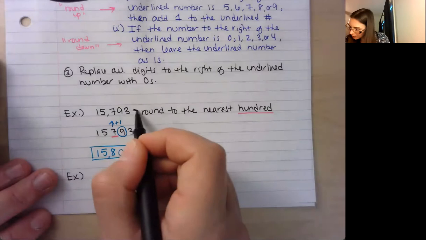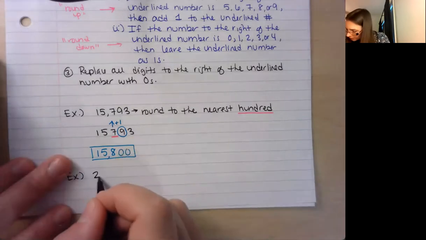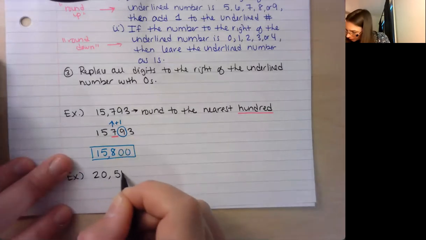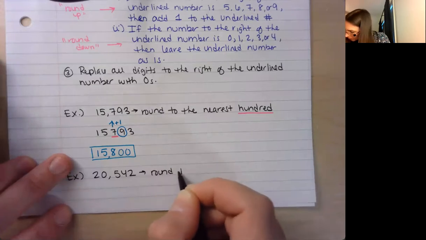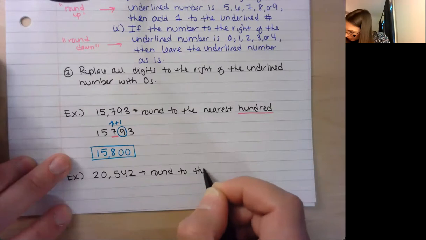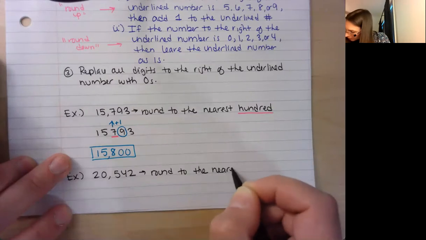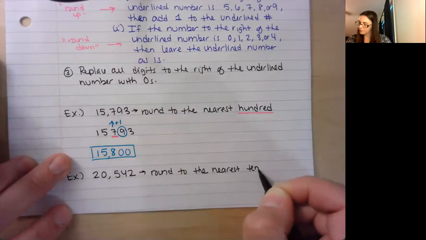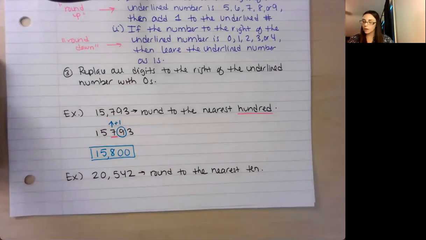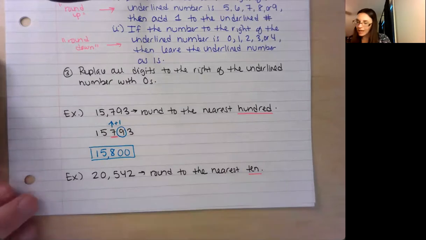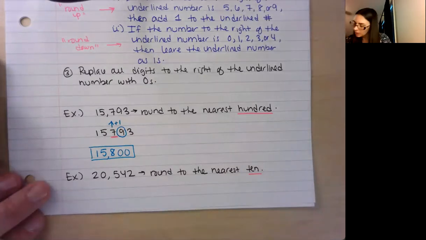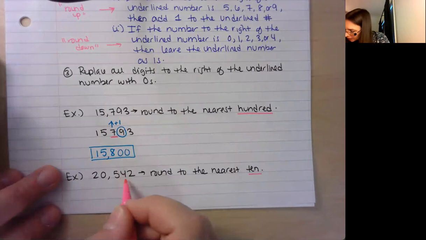Let's use, how about 20,542, round to the nearest 10. So here I want to round to that tens position. So what I'm going to do is underline the tens position. So the tens position is right here. It's the number 4.